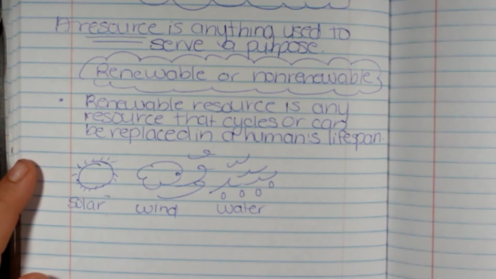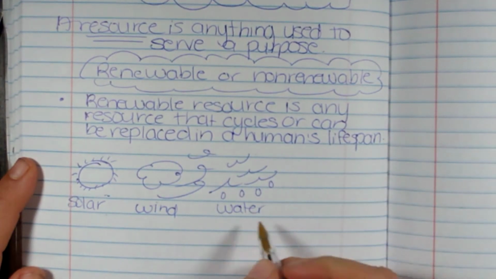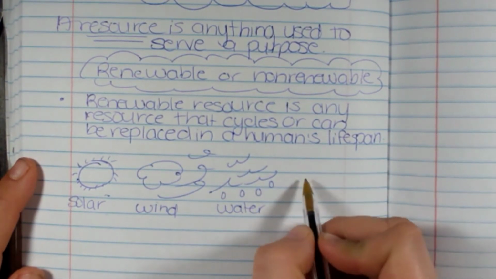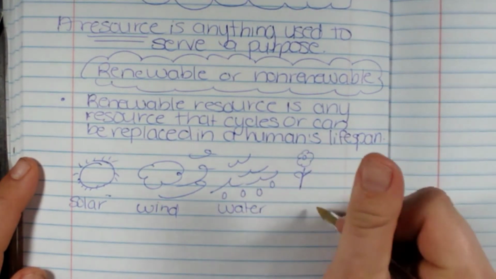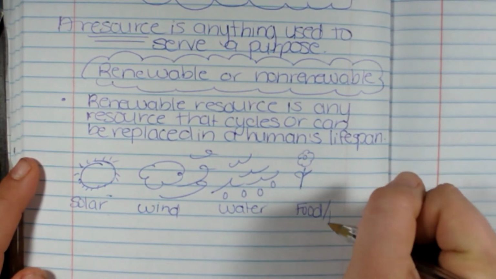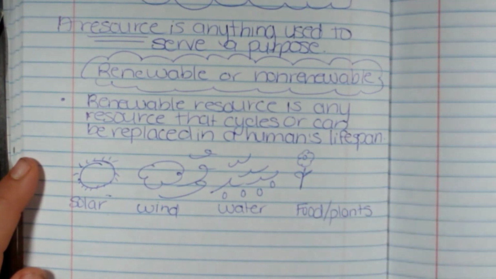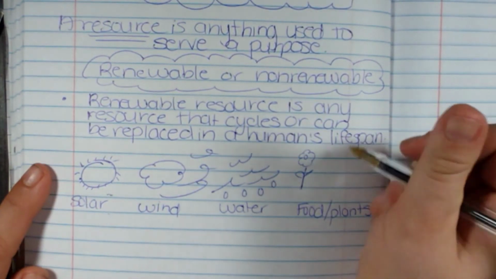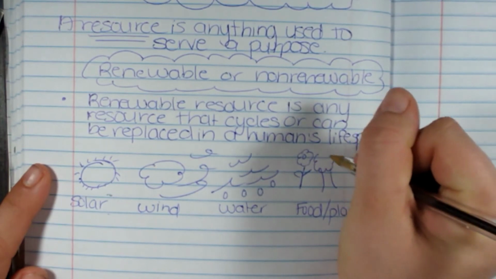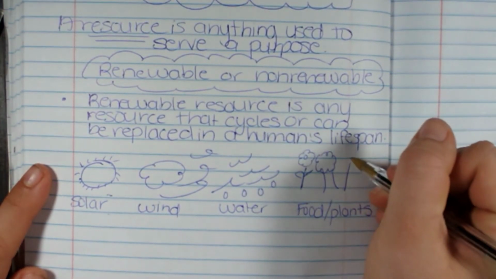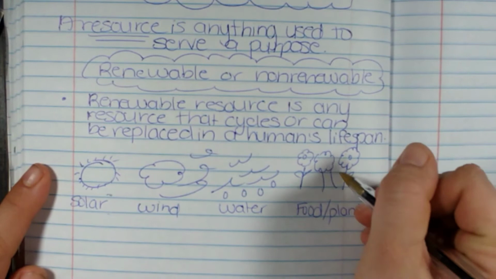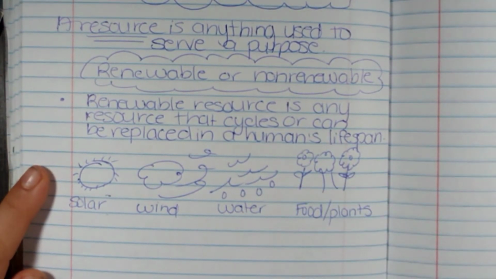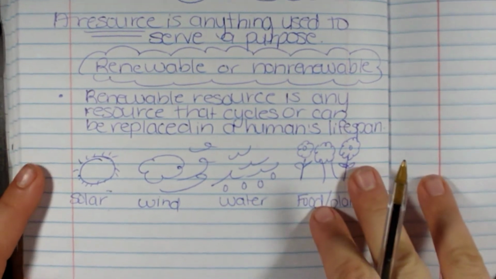We also have food and fiber. So I'm just going to say, let's see here, food. We have plants and food. They can be replaced. All we have to do is plant some seeds. However, the problem with people cutting down so many trees is that they don't give the time for it to be replenished. They just cut them down. It does take a long time for a very large tree to grow.